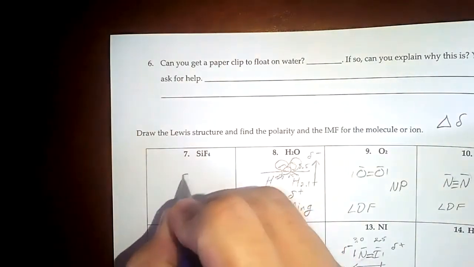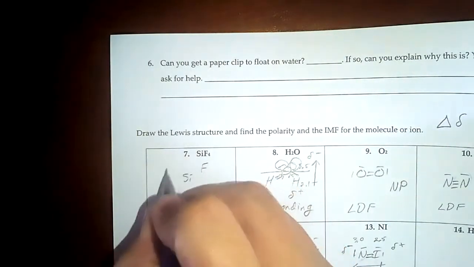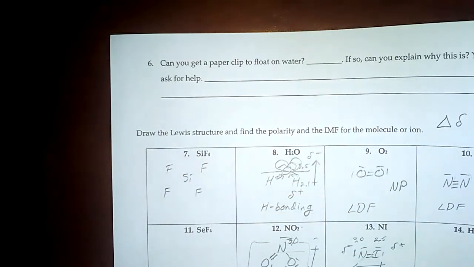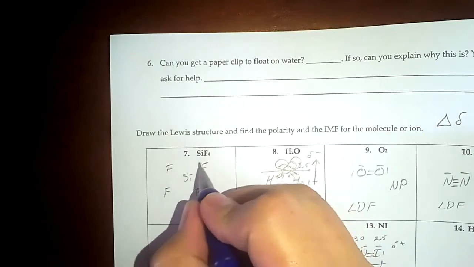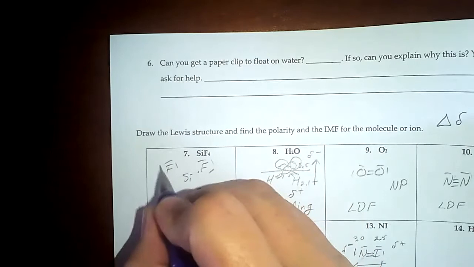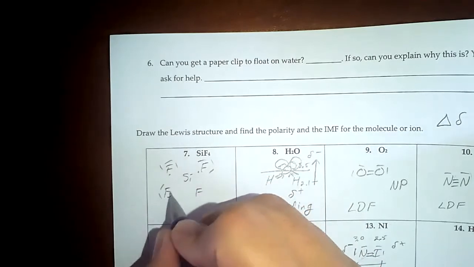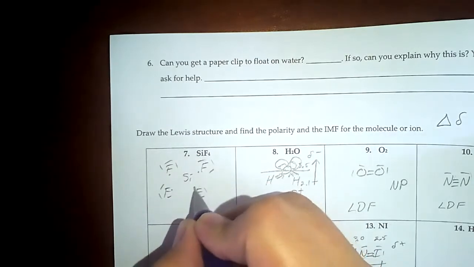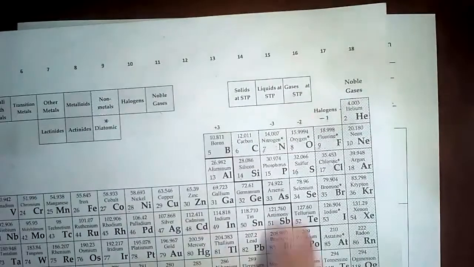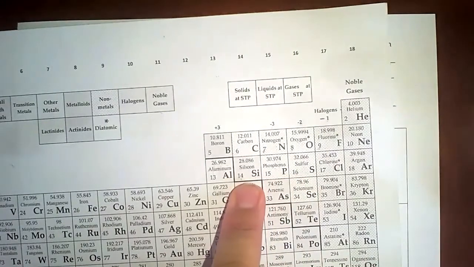How about SiF4? Si, F, F, F, F. And F is a 7, so let's go 2, 4, 6, 7. In all cases, you might want to hit pause and get this done and just skip ahead with me. And then silicon, it's important. I keep doing, oh, silicon. No, silicon, right? I know, I get it wrong sometimes. Silicon has a valence electron count of 4.